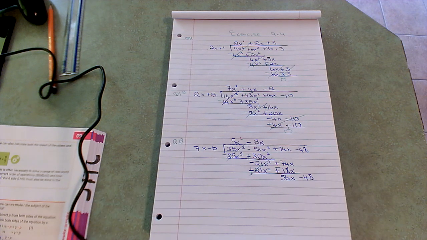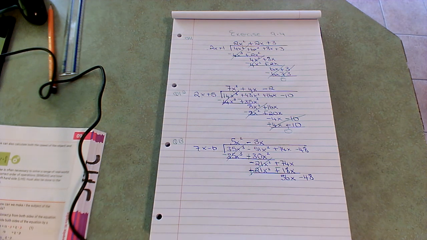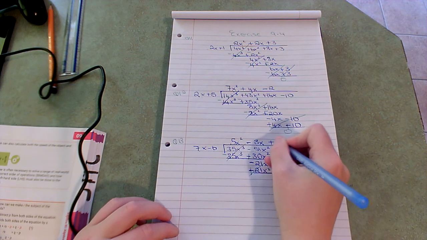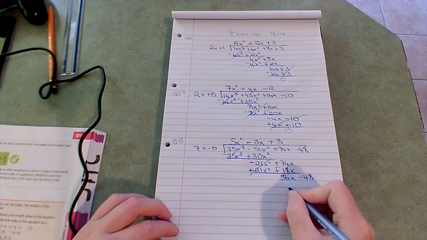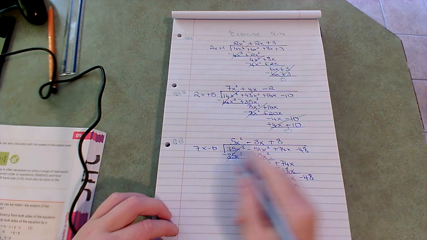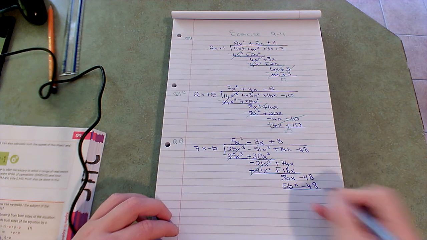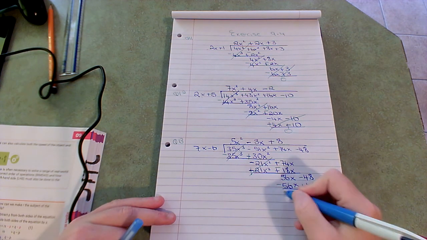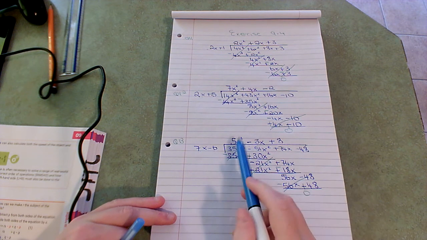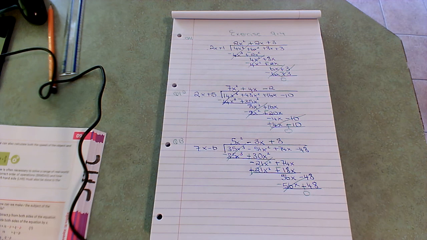And I go again, so I have 56x divided by 7x, and I'll be left with, or 8, sorry, plus 8. 8 times 7x will give me 56x. 8 times minus 6 will give me minus 48. Now I need to change my signs across. This becomes minus, this becomes plus. They're gone. My answer is 5x squared minus 3x plus 8.